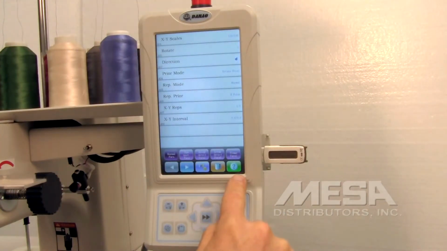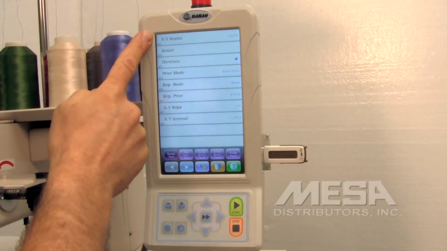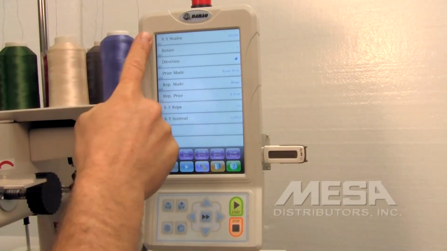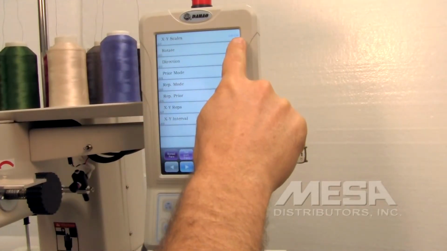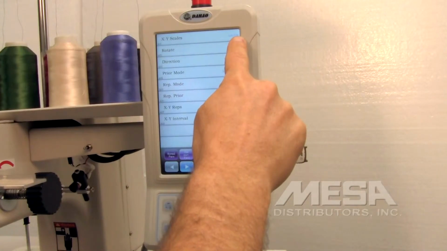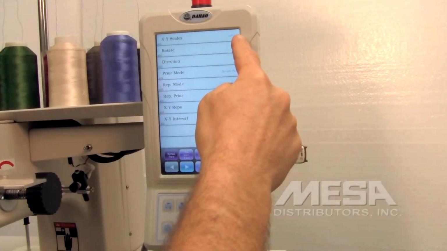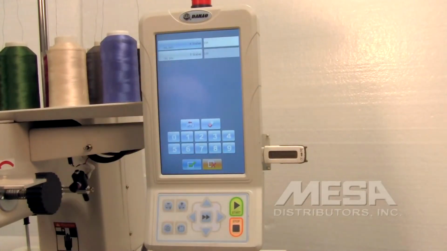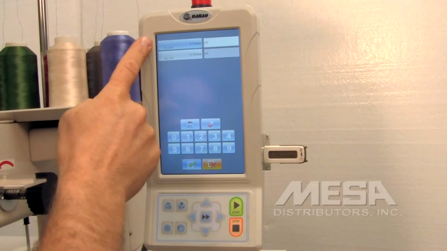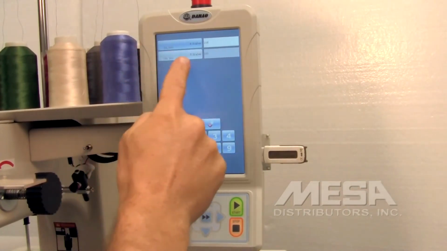parameters icon, and it will bring you up to a menu that has X and Y scale as your first option. The default is 100 by 100, meaning it's going to sew 100% size in X and 100% size in Y, or horizontal and vertical. Touch the XY scale icon, and that'll bring you up to a menu that will show you the X scale at 100 and the Y scale at 100.